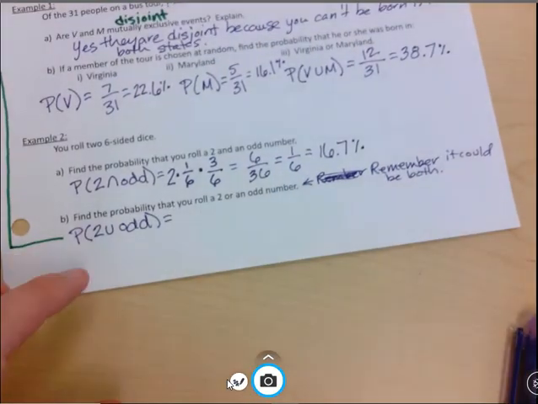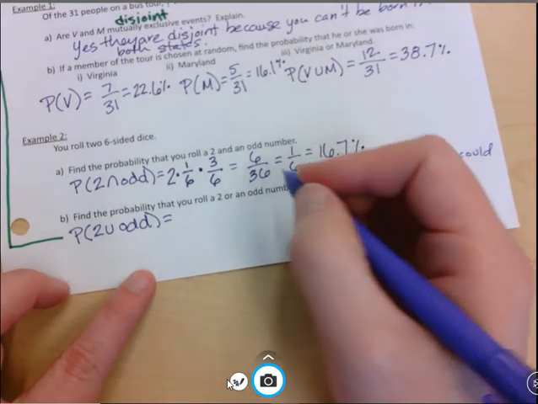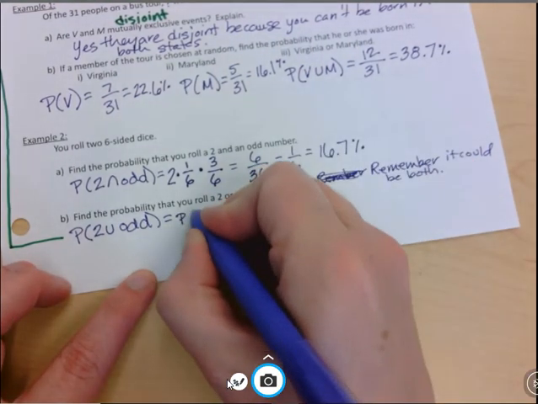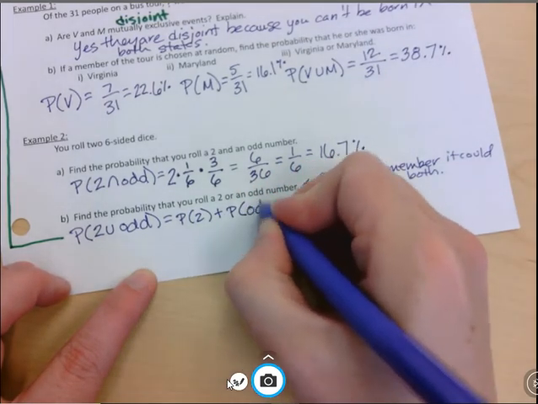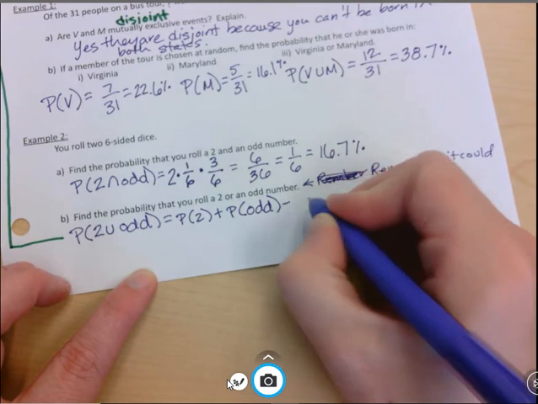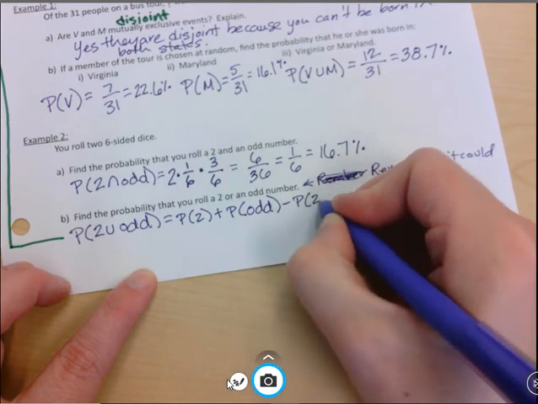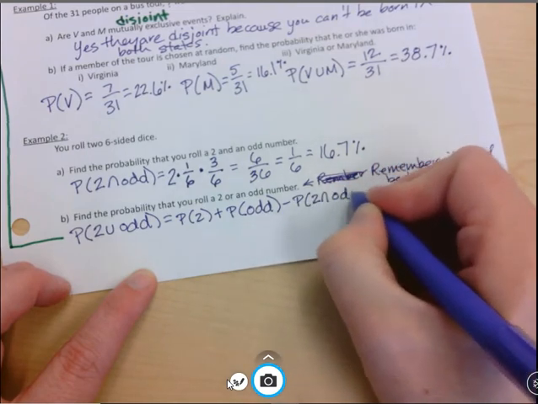So the probability of 2 plus the probability of odd minus the probability that they both happen, to get rid of the double counting.